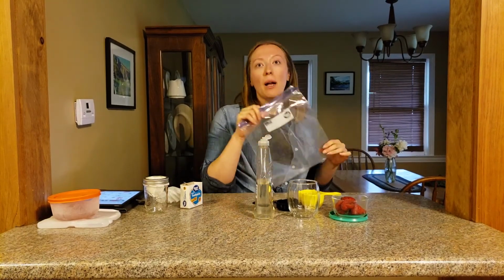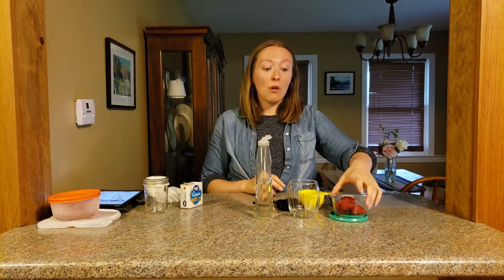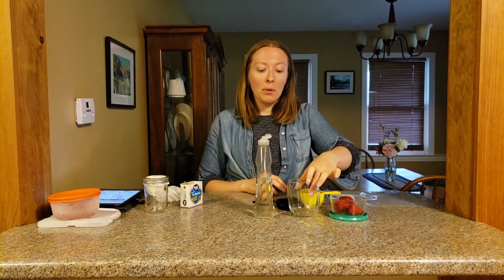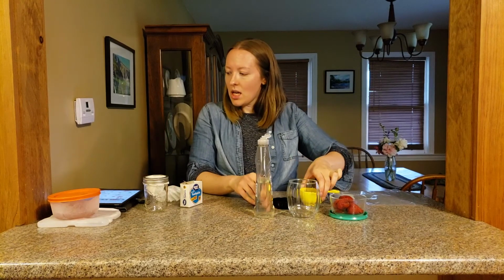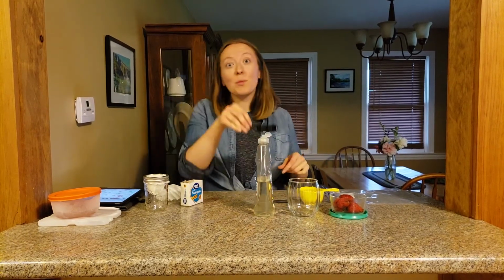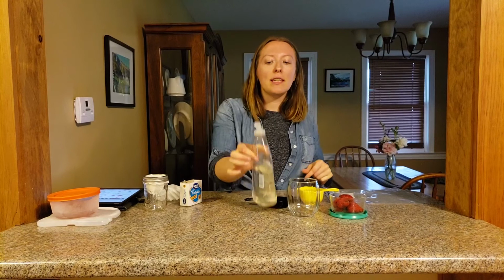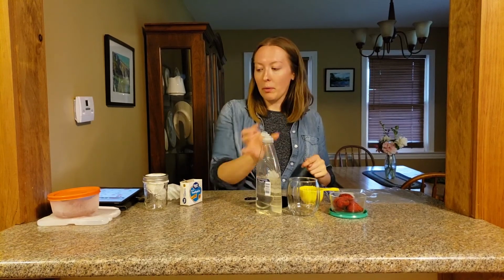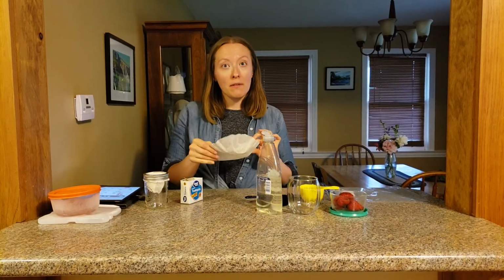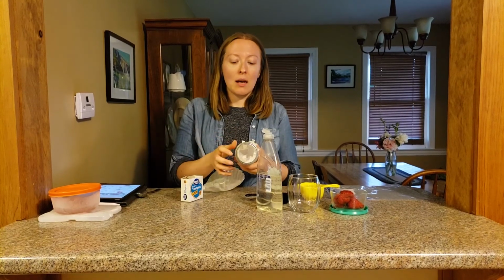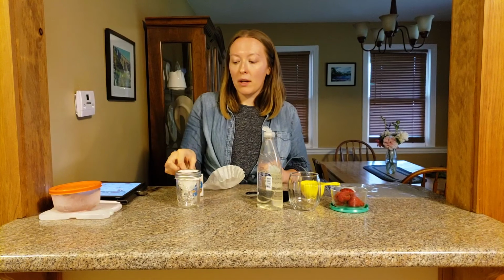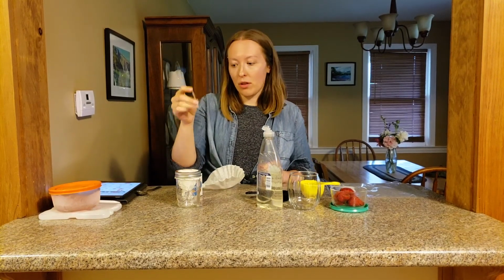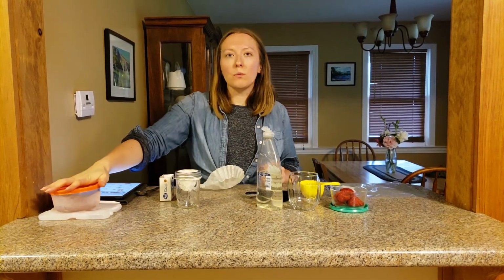But you need a Ziploc bag, you need strawberries, you need a cup, you need half a cup of water, you need, I have to double check, 1 teaspoon of salt, and then you're going to need 2 teaspoons of dish soap, and then you're going to need a coffee filter and another cup. In this case, I'm using just a mason jar that I've put the coffee filter into.